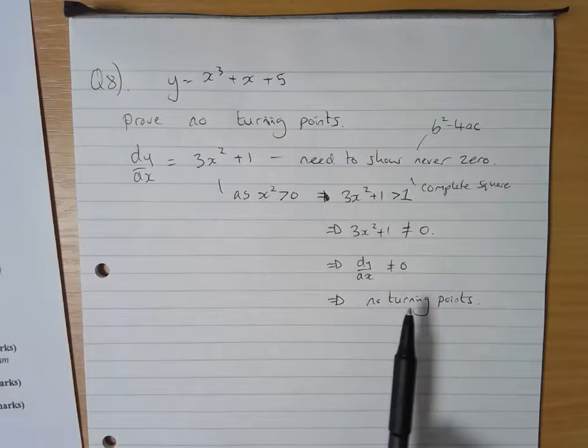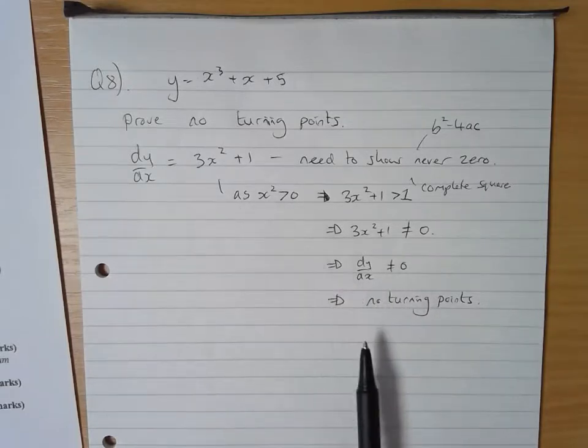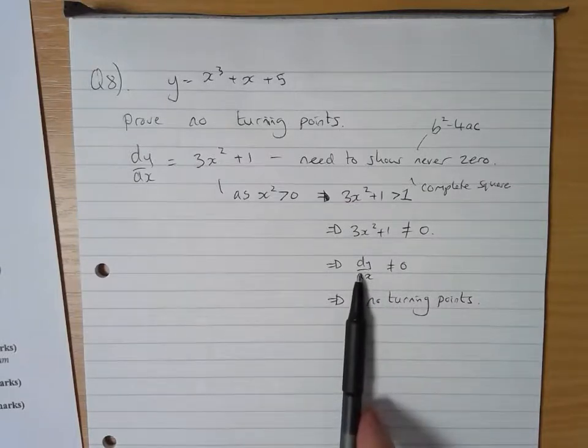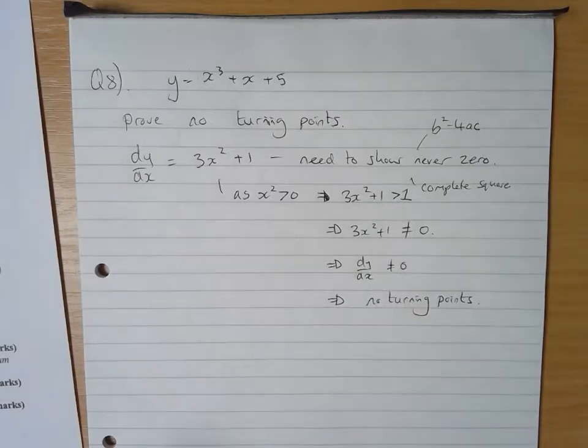So this is a proof. What we need to be able to do is go back and read this pretty much either way. We've got no turning points, therefore derivative can't be equal to 0. We know that this can't be equal to 0 because it's got to be greater than 1, and this is the derivative, so we know it can't work.